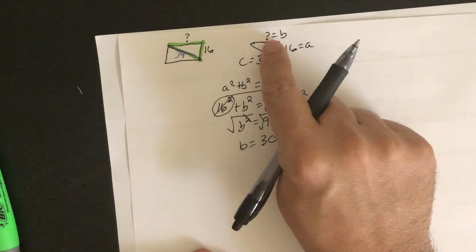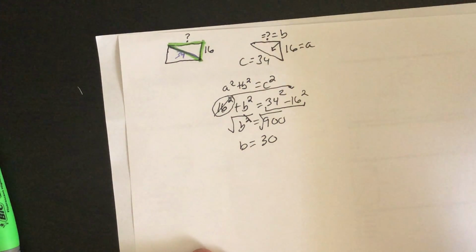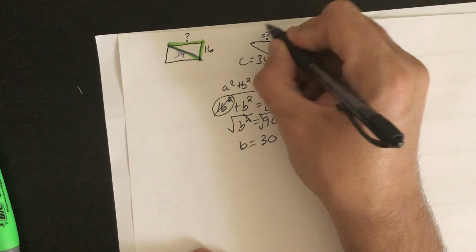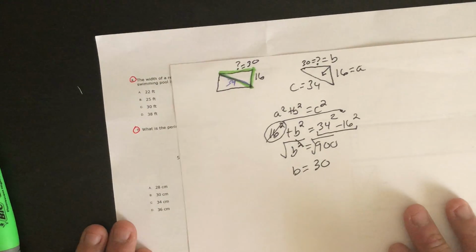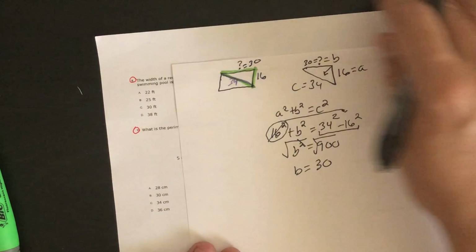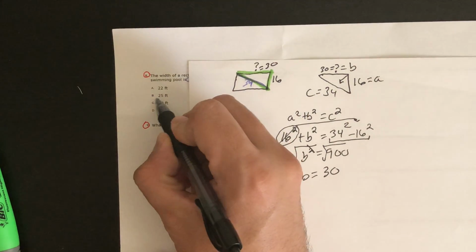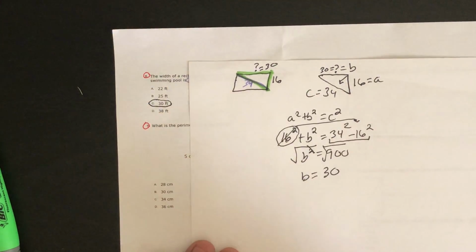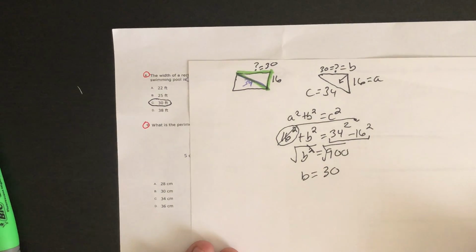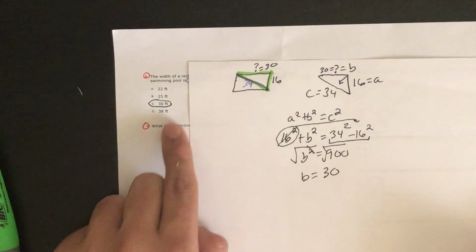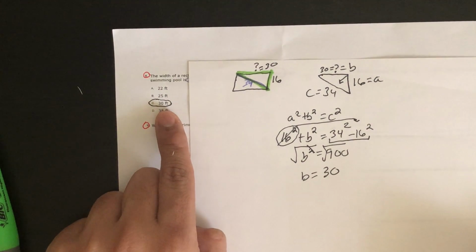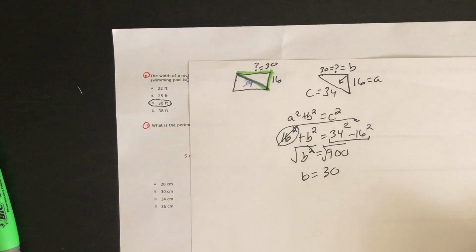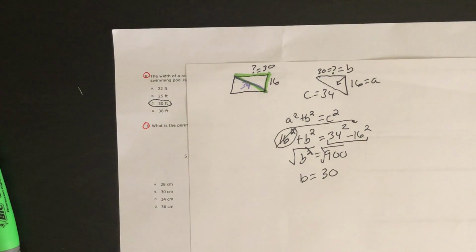So that means the missing length or the missing side of this swimming pool is 30. So all we have to do is look at our answer choices, and clearly my answer is C, 30. Okay? And make sure that you double check that you are clicking 30 feet and that you're not just clicking the letter C, because I did switch answer choices around.